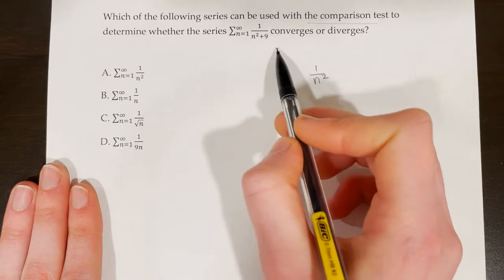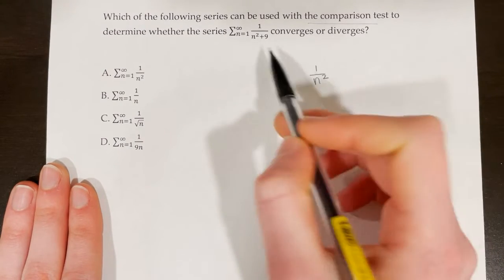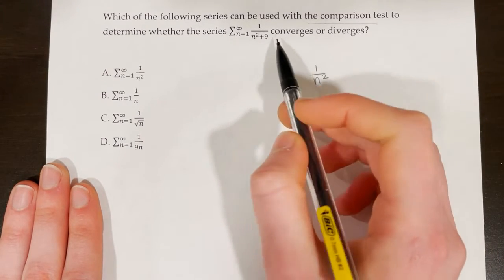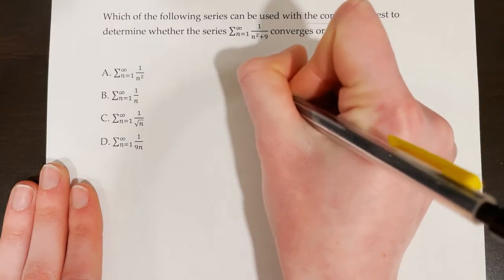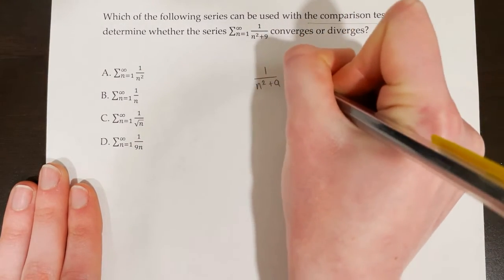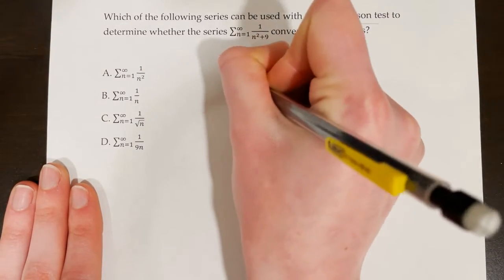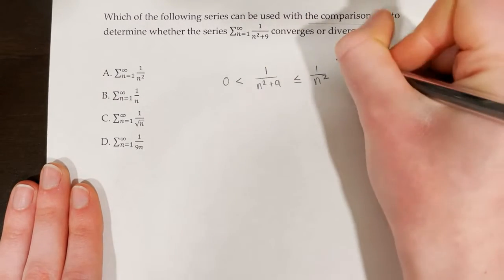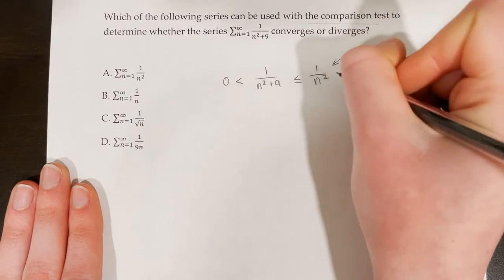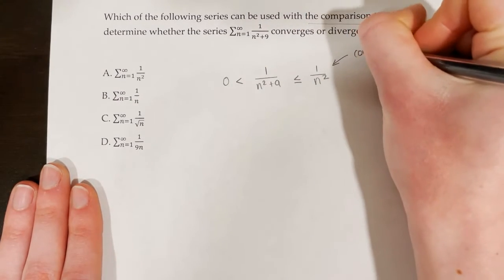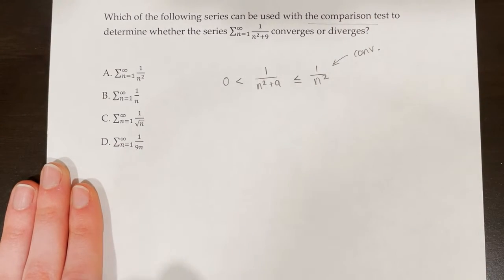1 over n squared plus 9 is going to be less than 1 over n squared because we're adding something to the denominator. Bigger denominator means smaller function. So 1 over n squared plus 9 is going to be less than or equal to that, and we have the 0 on this side. Then, due to the p-series test, we know that this series here is going to converge. So if this one converges, that means that this one is also going to converge.